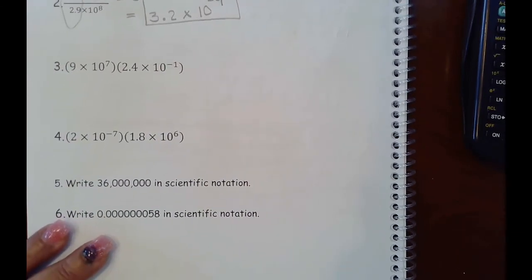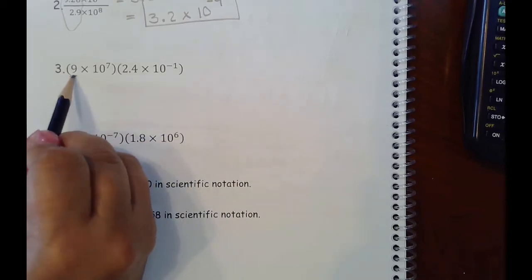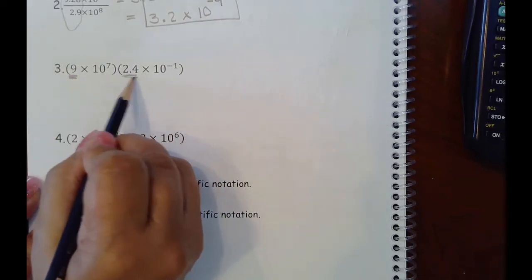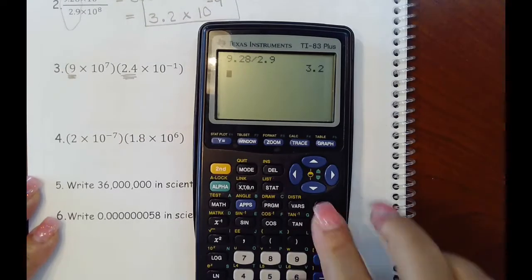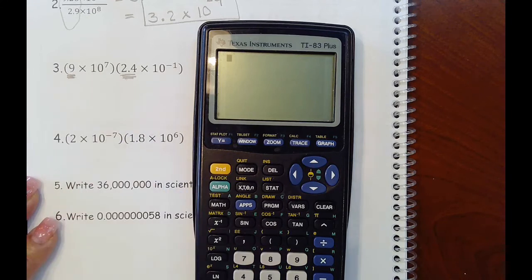Moving on to number 3. We have another multiplication problem. Again, this might be a little bit too much work to do by hand. You can do it by hand if you like. I'm going to do that part in the calculator. This is 9 times 2.4.